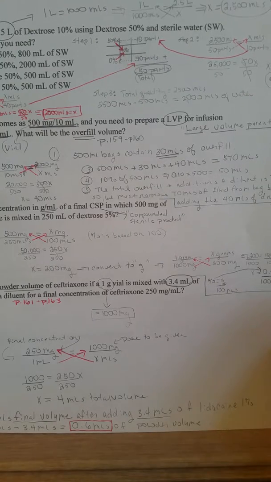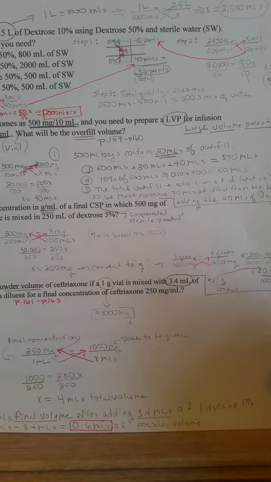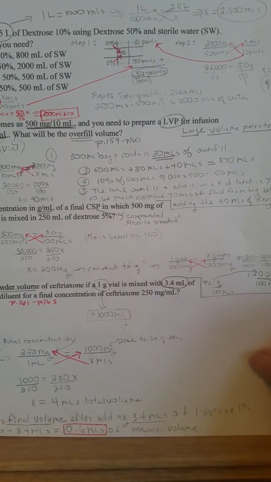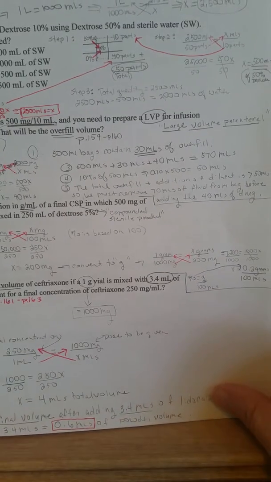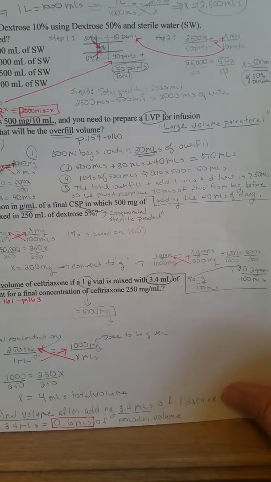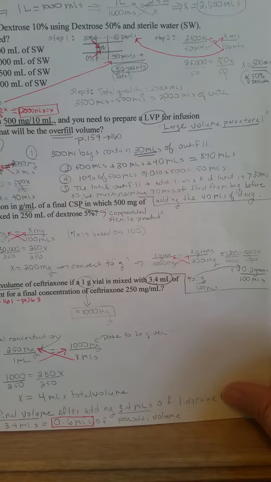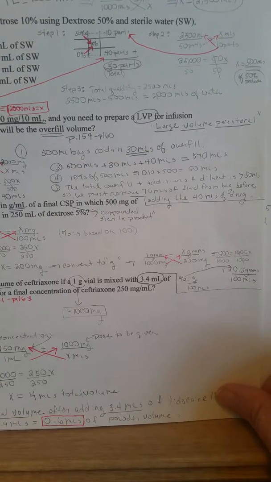So if you have to add more than 50 mLs, or if it's a total overfill volume of more than 50 mLs, then you're going to need to remove fluid from the bag. And this particular hospital says that you have to remove the overfill and the drug volume. So that's going to be 70 mLs. So we're going to have to remove 70 mLs from the bag before we add the 40 mLs of drug.